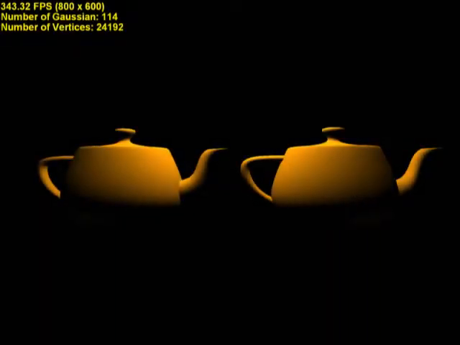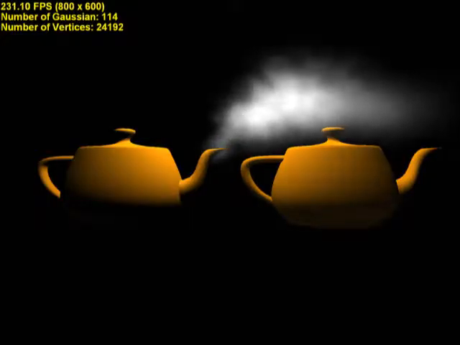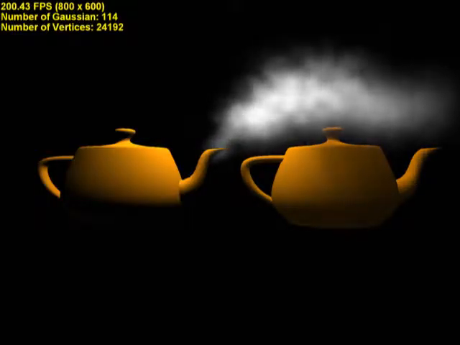Here we see two teapots of diffuse material illuminated by a point light source. The steam emitted from the teapot on the left scatters light, which affects the appearance of the teapot on the right. Notice the softening in the shading and the steam's shadow.